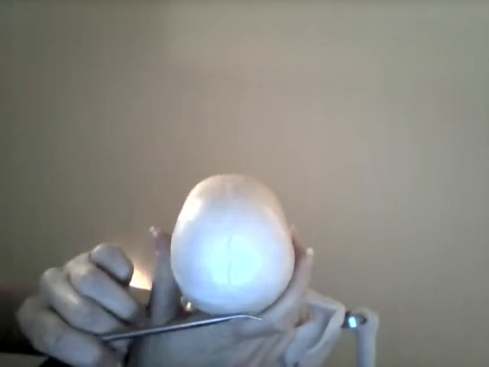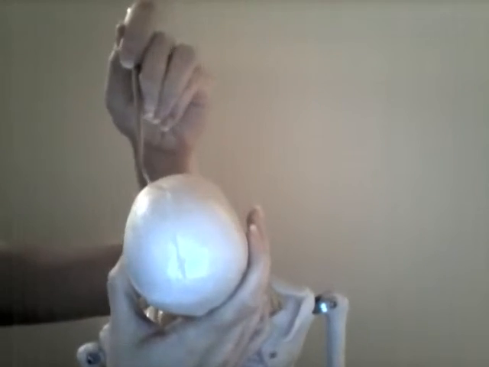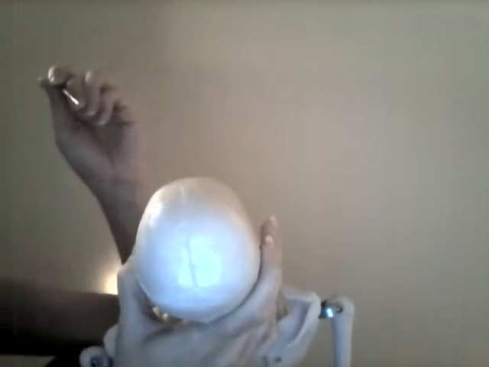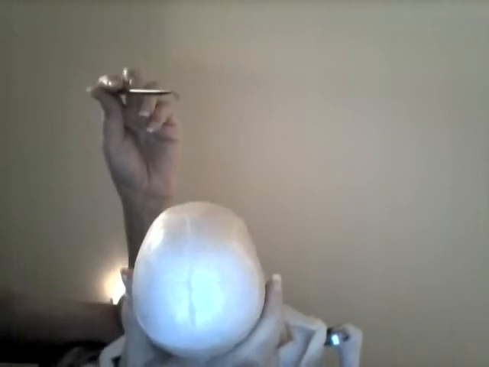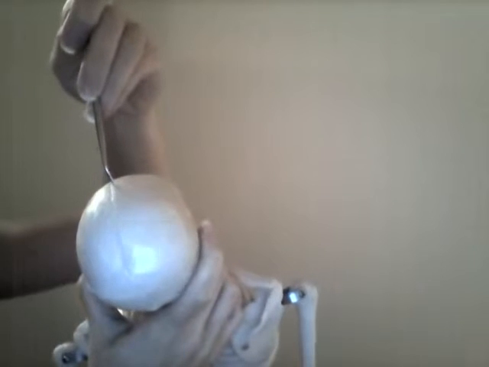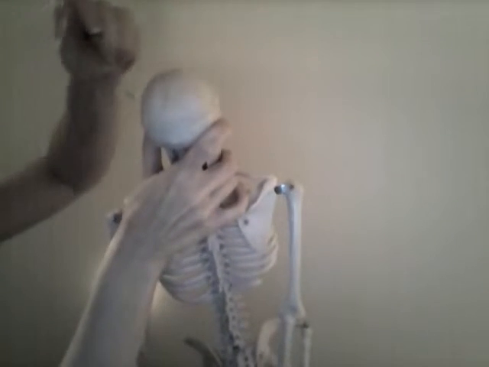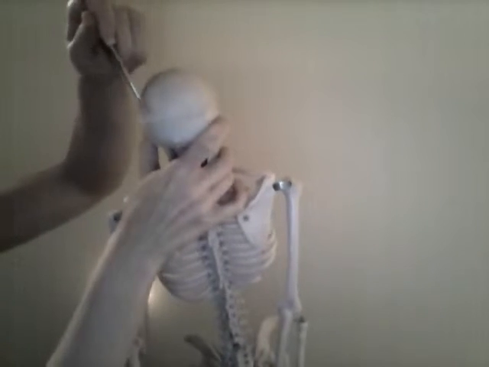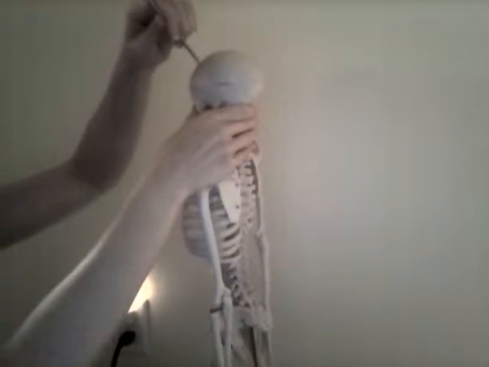So with the occipital bone back here, frontal here, we have the coronal suture, which would be right here. Then we have the sagittal suture, which would be right here. Next, we have the lambdoid suture, which would be right back here. And then the next is the squamous, and it would be like here.